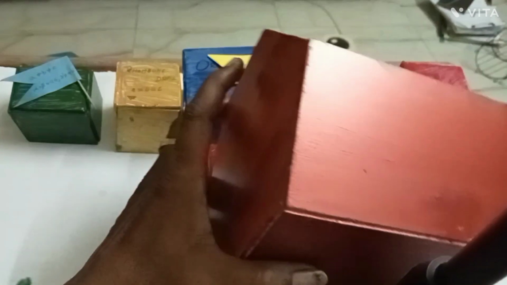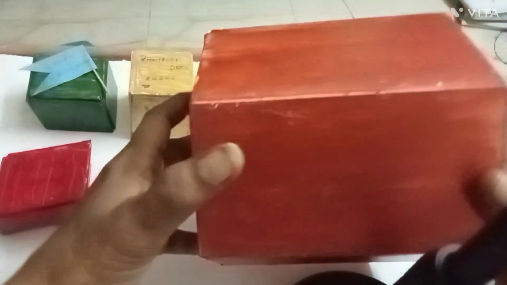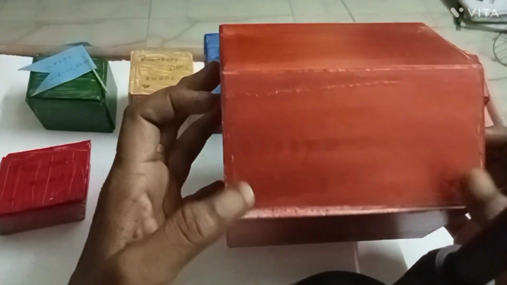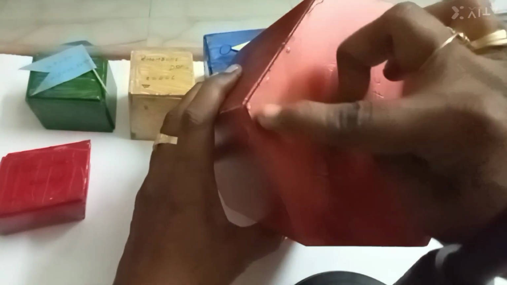So the seventh crystal system that we are going to see is hexagonal. So this is hexagonal crystal system. Hexagons on either side. Okay, so the rest of the things are all like rectangular.